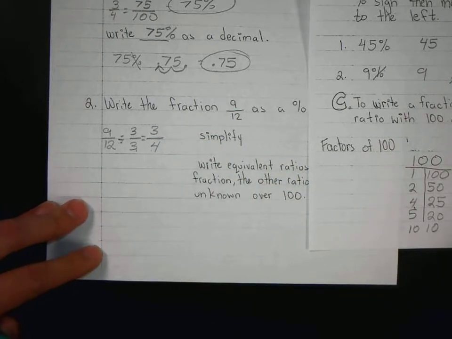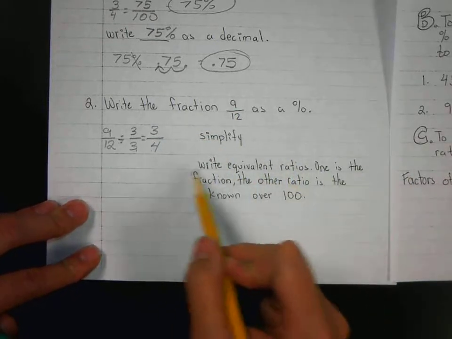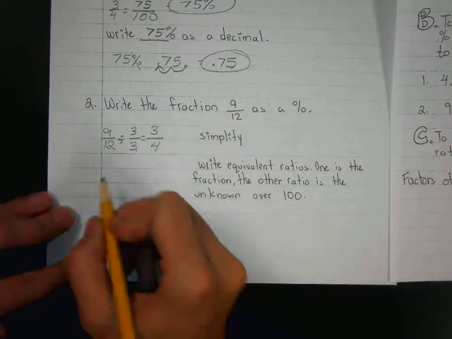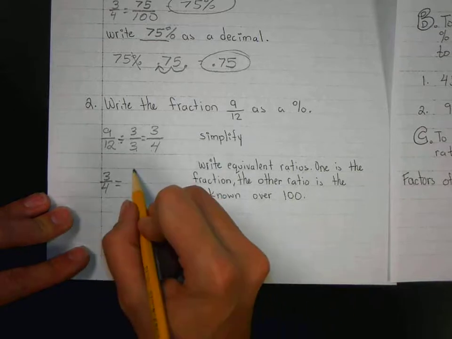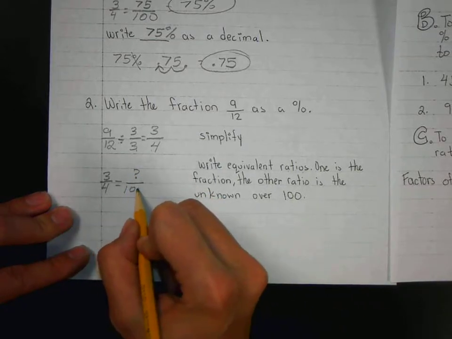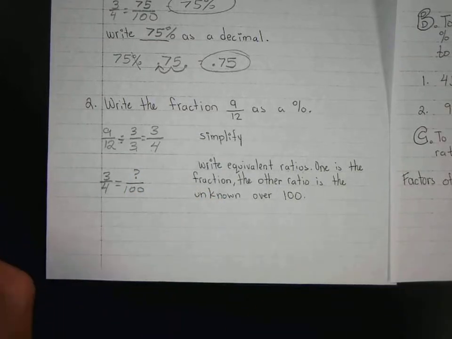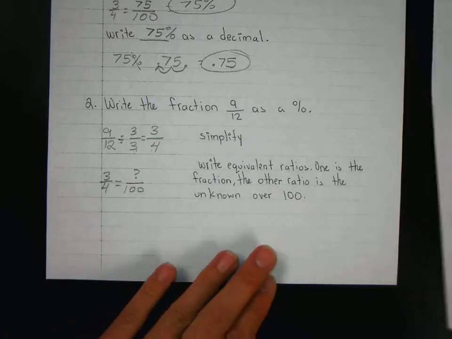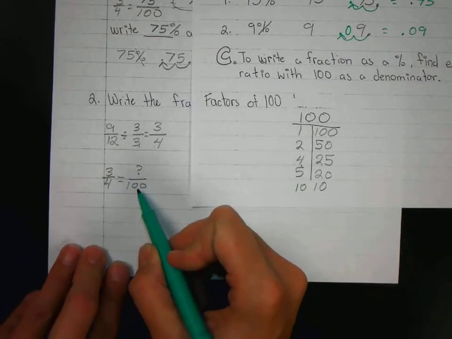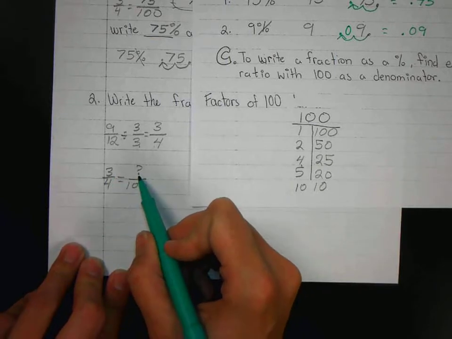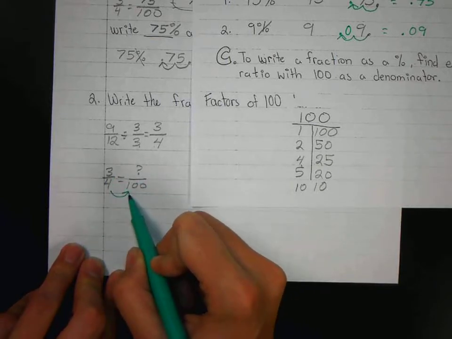This looks awfully familiar. Okay, so we're just going to practice writing the equivalent ratios. One is the fraction being 3/4. The other ratio is the unknown over 100. Again, using our factors here, using what we know, 4 and 100, to find what we don't, 3 and the question mark. 4 times what number is 100?